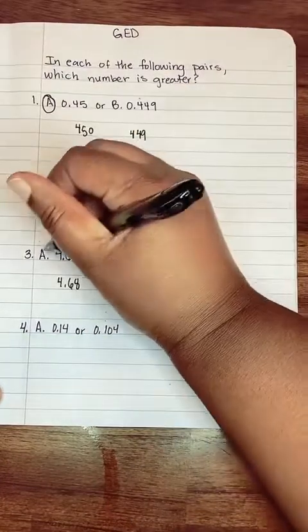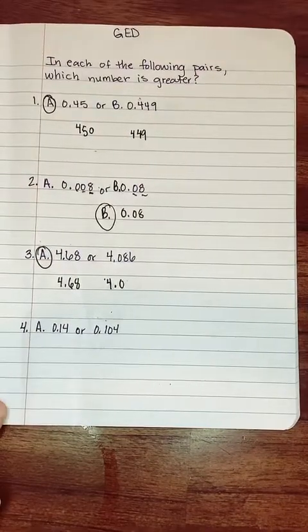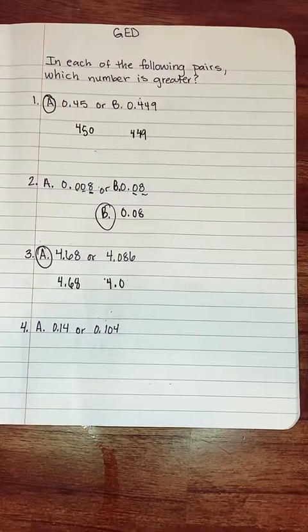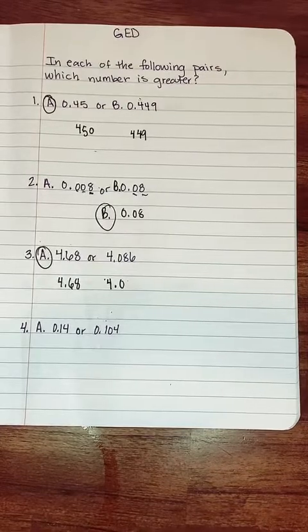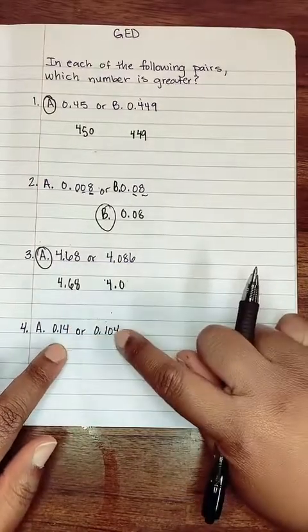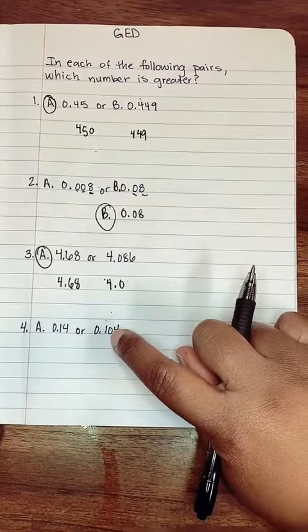Excellent, excellent. All right, what about number 4, you guys? Okay, so 4 said A. Good, everybody gets it. So 14 cents versus this would be like 10 cents. So if we cut this off, this is like 10 cents. This is 14 cents. So A is greater.